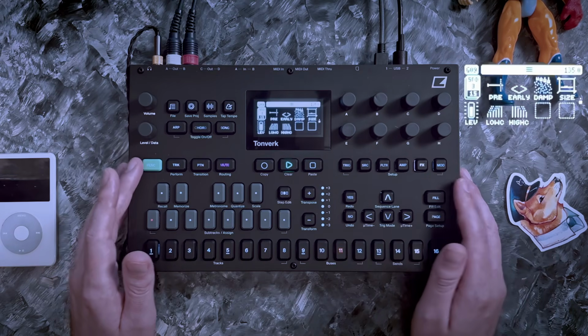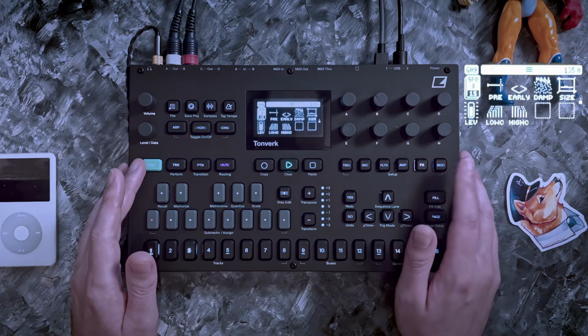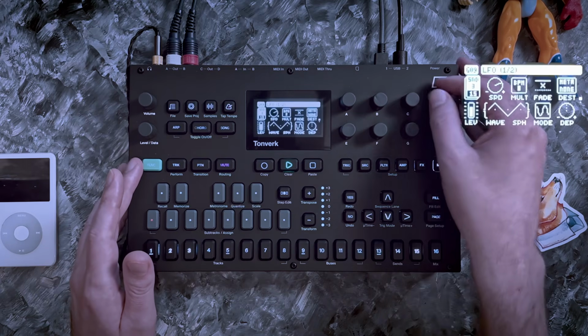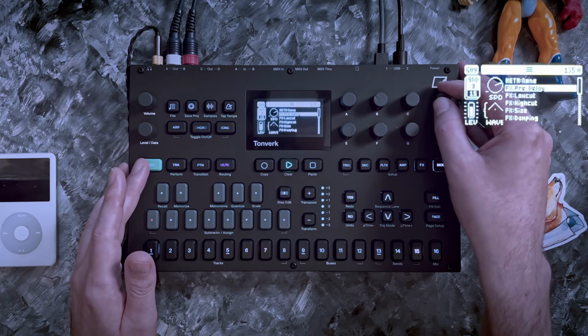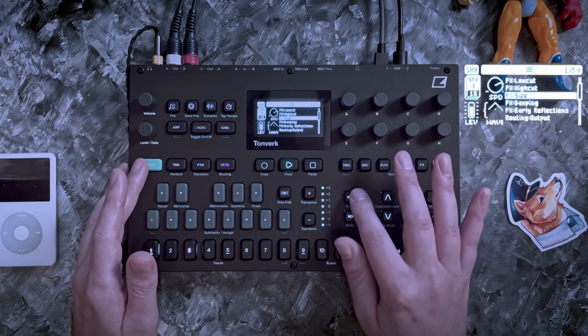Maybe, you know what, maybe modulate the reverb time or size.